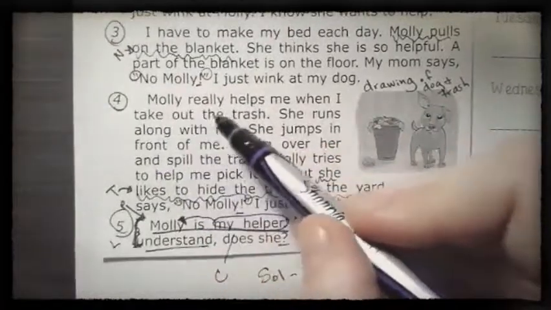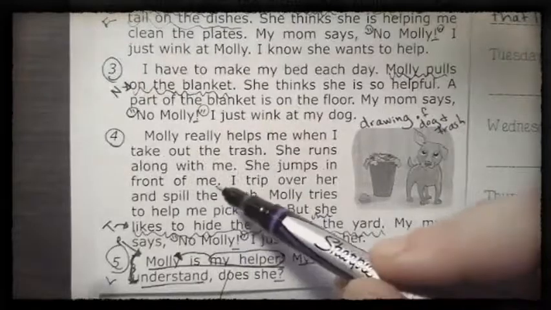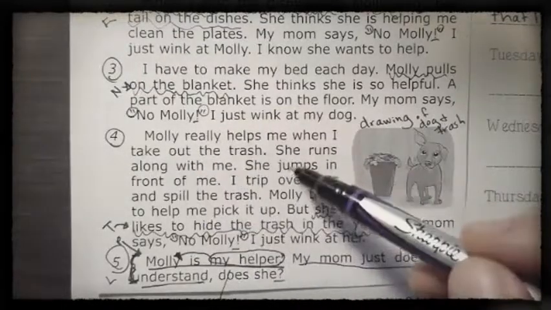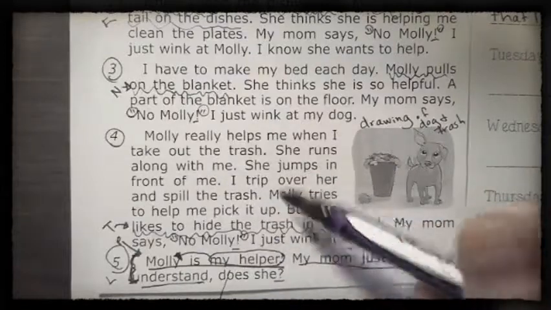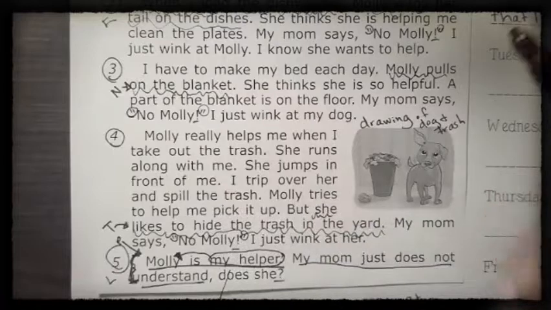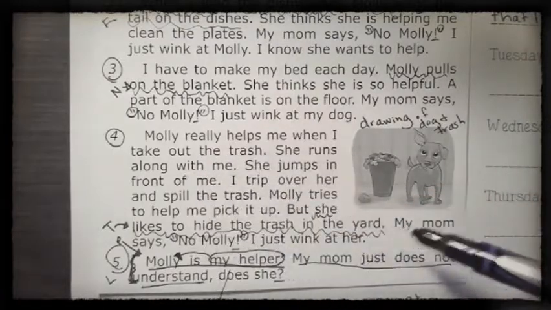Paragraph 4. Mom really helps me when I take out the trash. She runs along with me. Molly really helps me when I take out the trash. She runs along with me. She jumps in front of me. I'd trip over her and spill the trash. Molly tries to help me pick it up, but she likes to hide the trash in the yard.